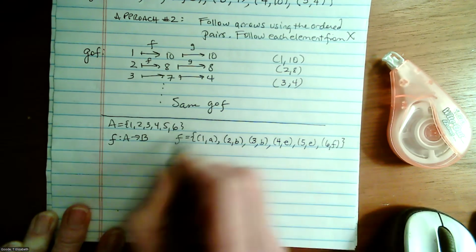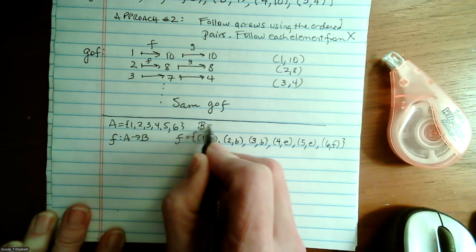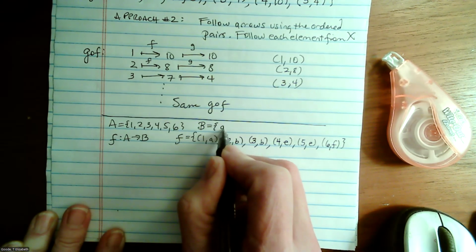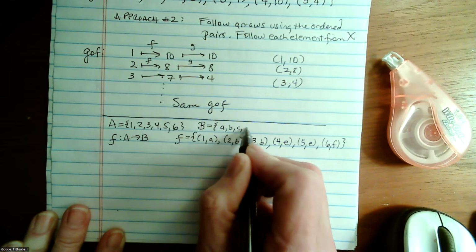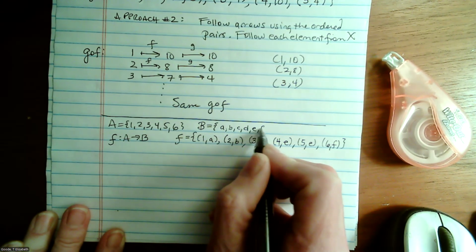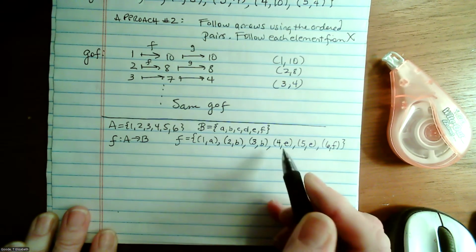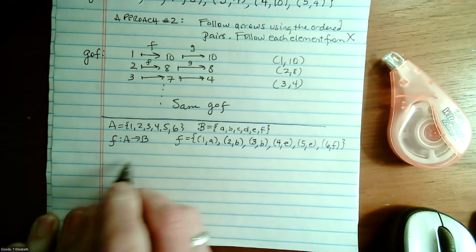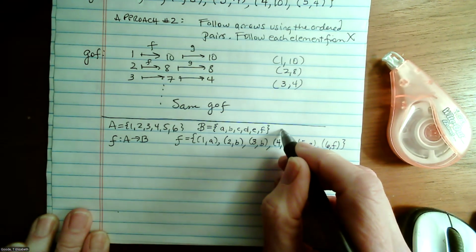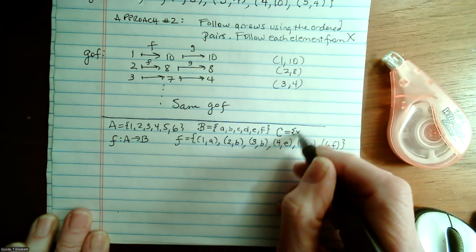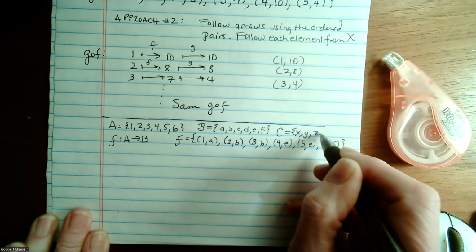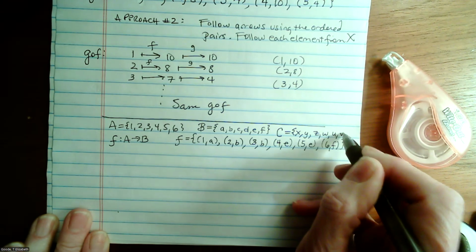Because it maps from A into B, and B was the set that had little a, little b, little c, little d, little e, and little f in it. And then set C has little x, little y, little z, little w, u, and v.